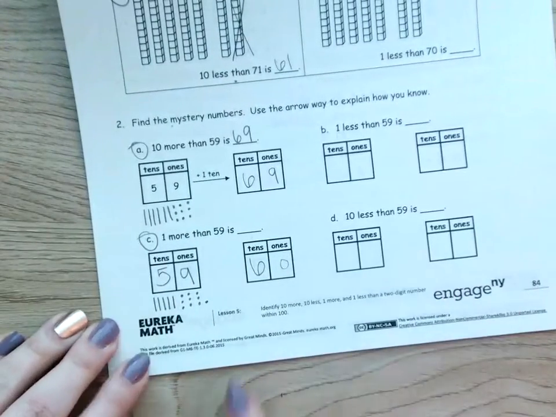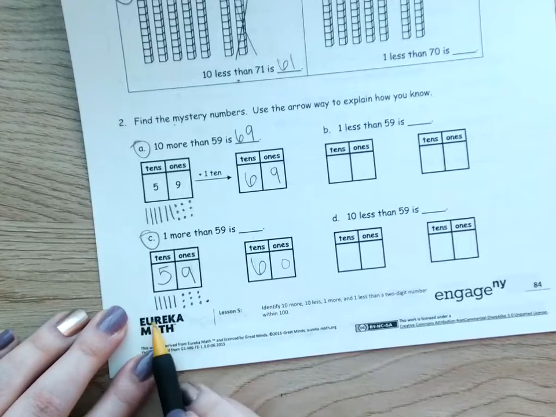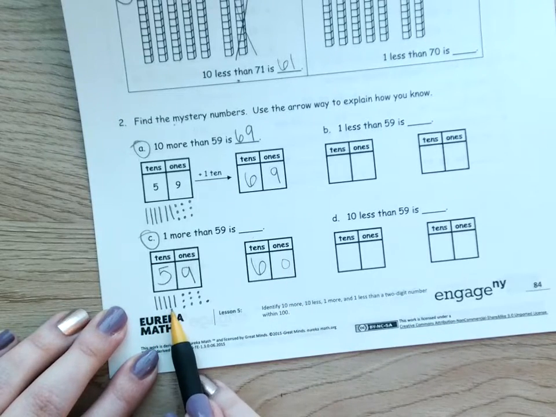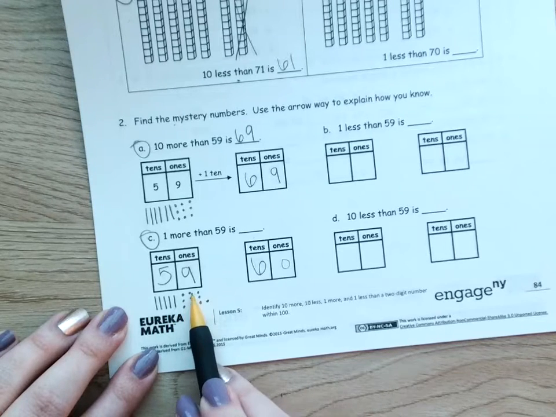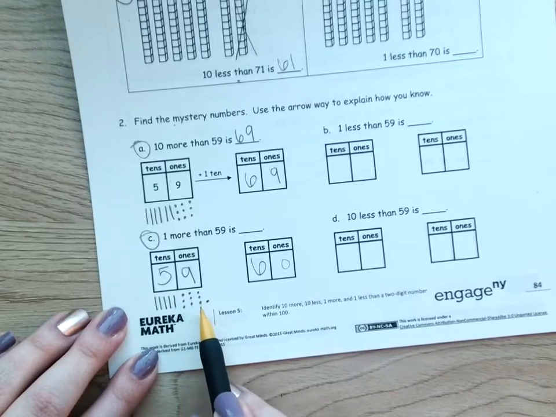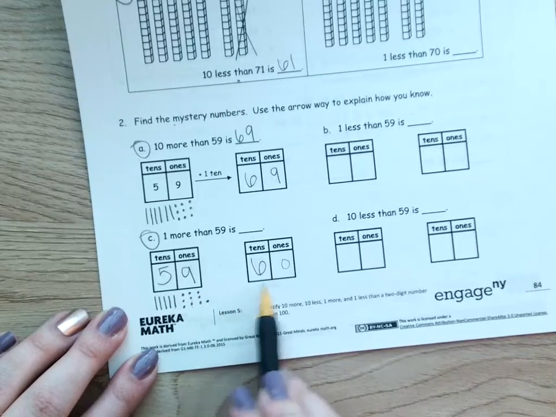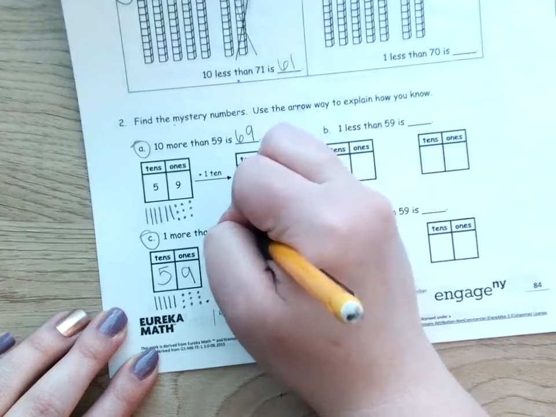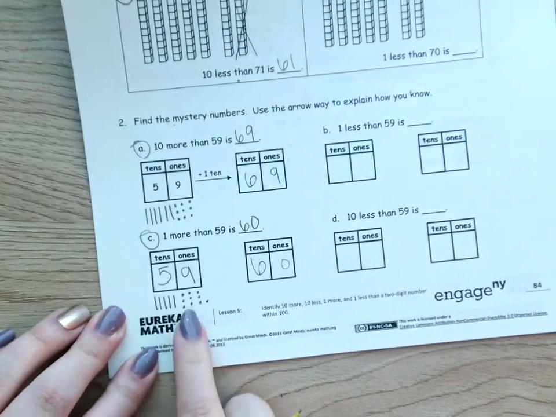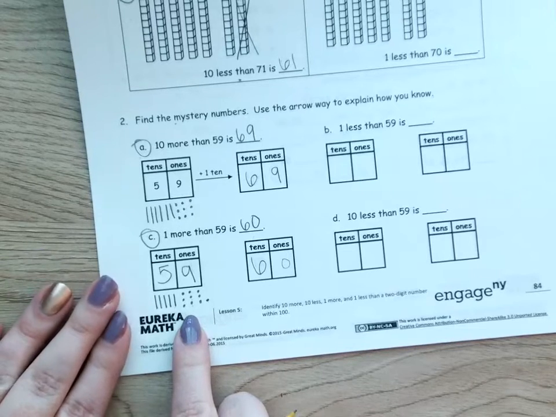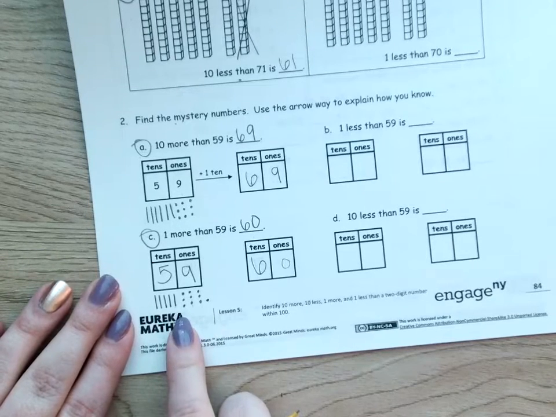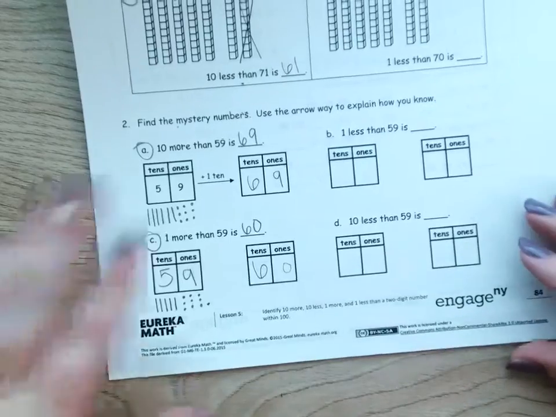Okay, now let's count them up just to double check our answer. So 10, 20, 30, 40, 50, 51, 52, 53, 54, 55, 56, 57, 58, 59, 60. I got the right answer. So sometimes having a picture is a really good way to check your work. If you're not quite sure, try drawing a picture because sometimes that'll help you.